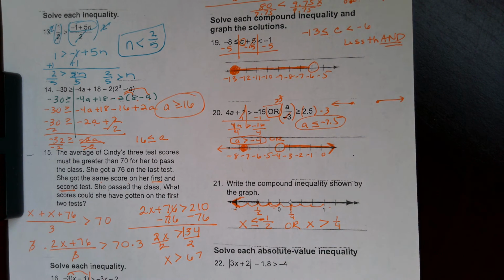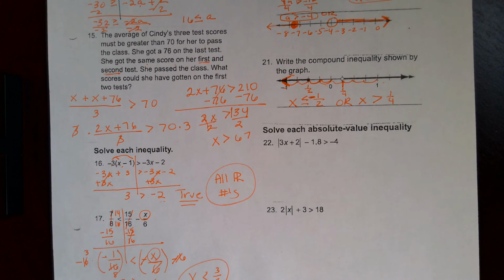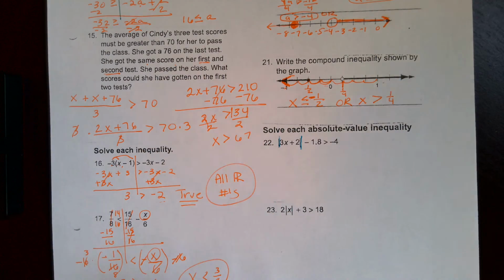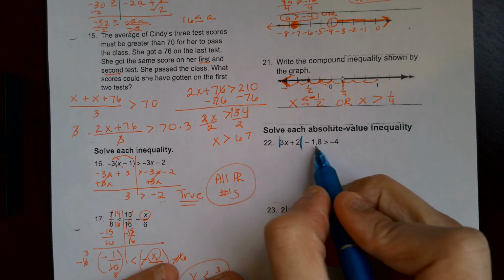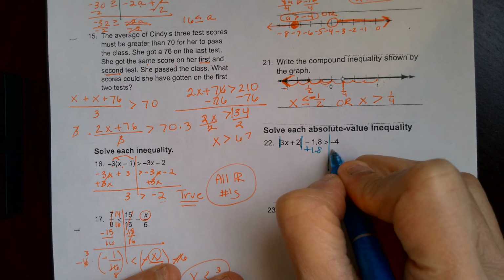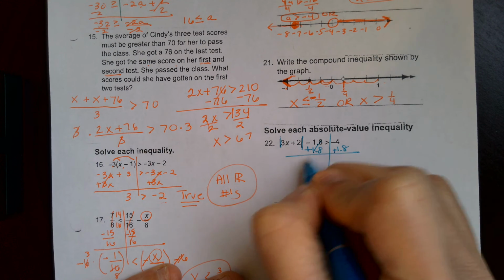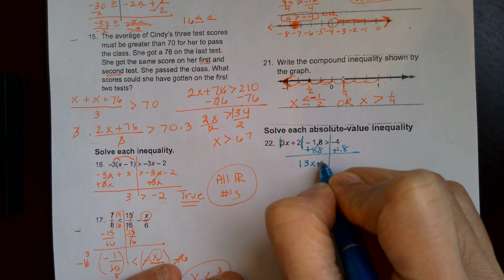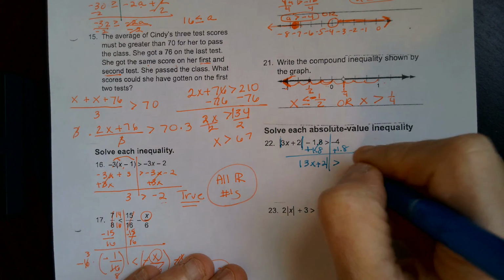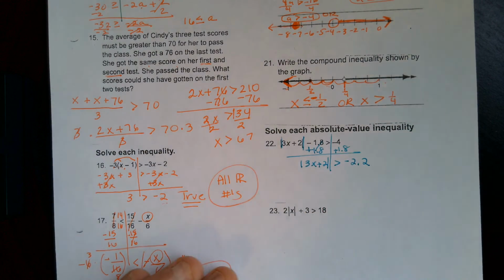All right. Next. Solving absolute values. You always have to get these alone. So I have a minus 1.8 on that side that I need to get over here. So I'm going to move that first. So I'm left with this, which is negative 2.2.